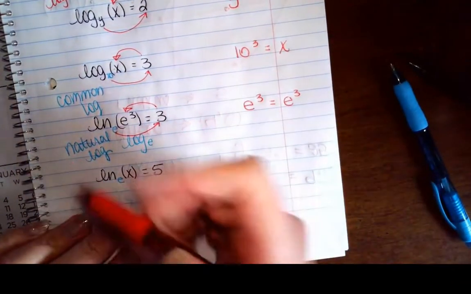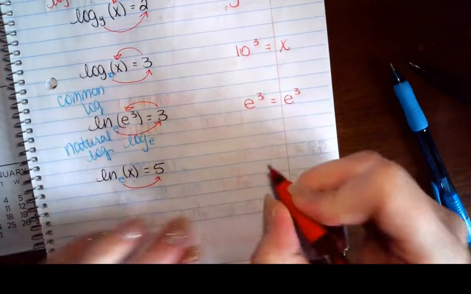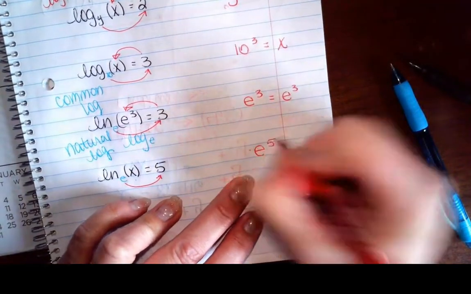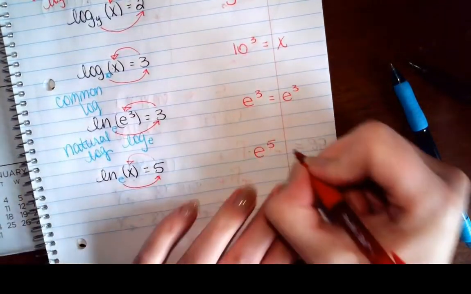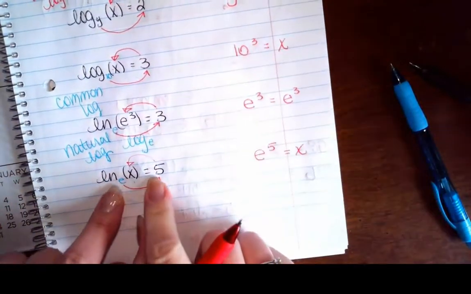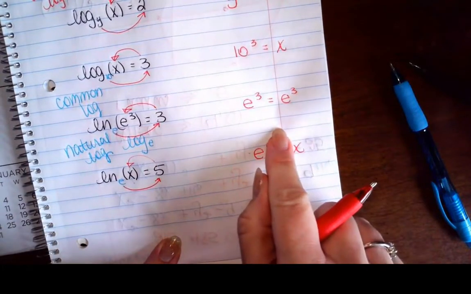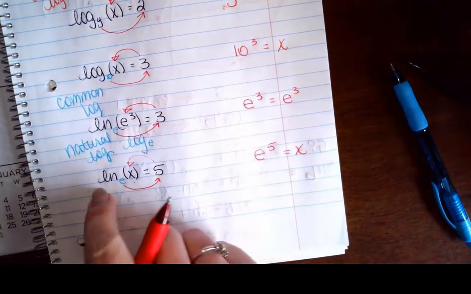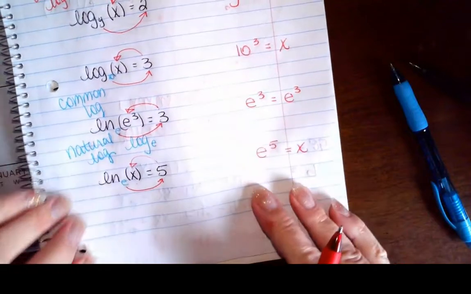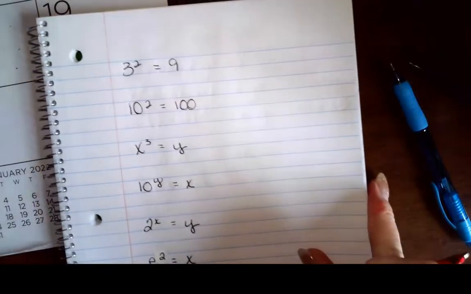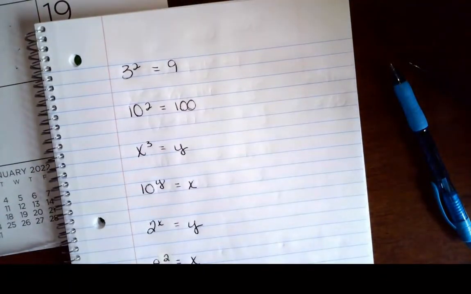So I'm going to do my backward circle. I've got e to the 5th, and that is going to equal x. So the answer to a logarithm is the exponent that would make this true. Okay, and this is a natural log. So let's try and go backwards. Now I've got exponentials, and I want to change them into logarithms. Your base will be the same in either case.